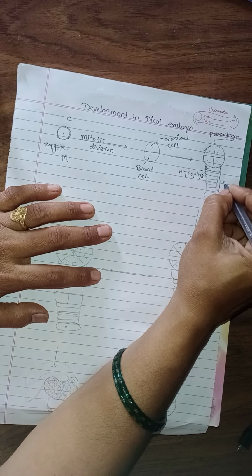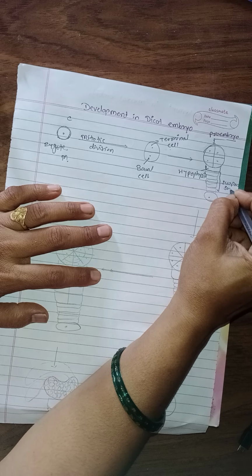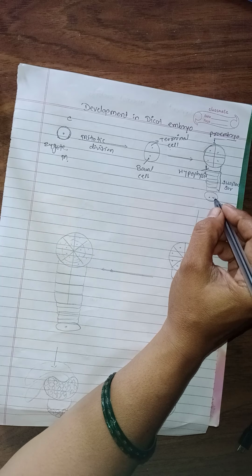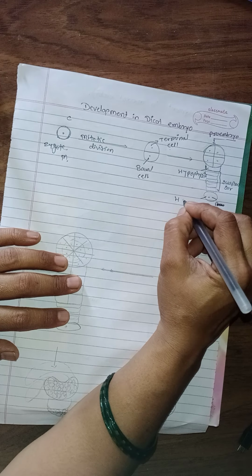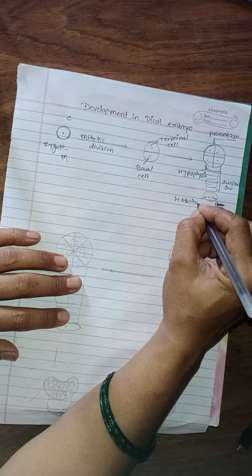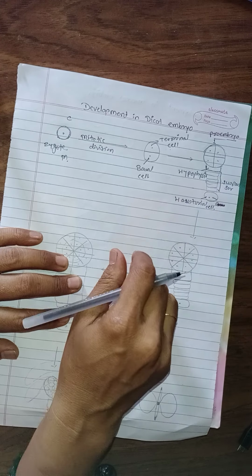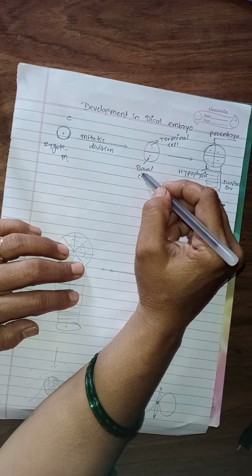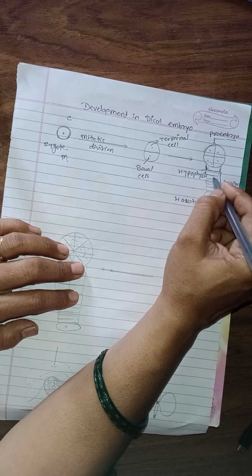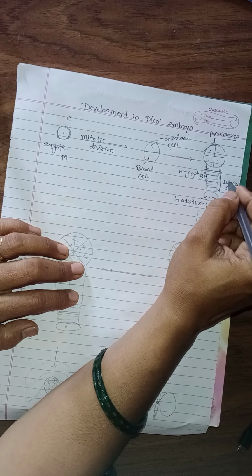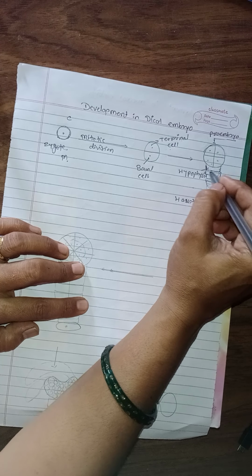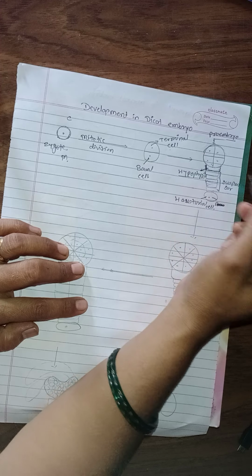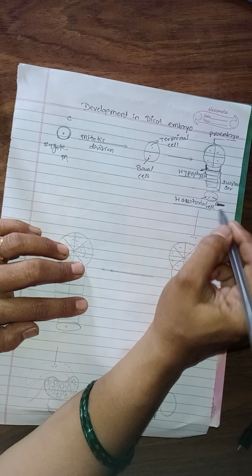And this is suspensor. And this is basal cell. The last cell of basal cell is known as haustorial cell. That means from terminal cell this proembryonal quadrate is formed, and from basal cell, in these small cells transverse division takes place, and these cells are known as suspensor cells. Out of that, the first cell which is attached to that proembryo is known as hypophysis, and the end cell is known as haustorial cell.